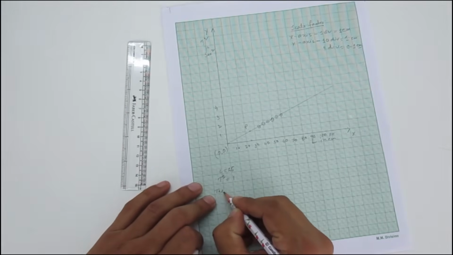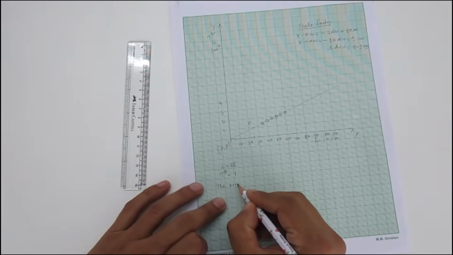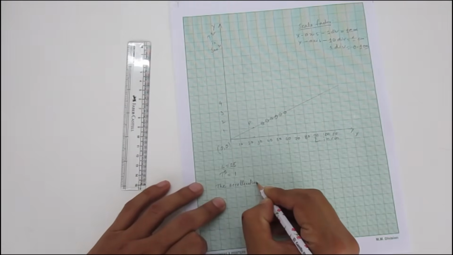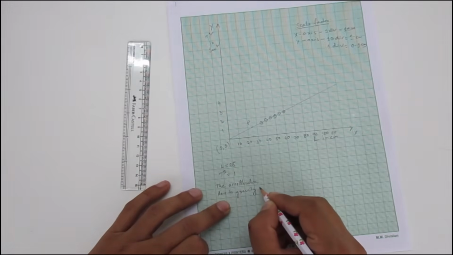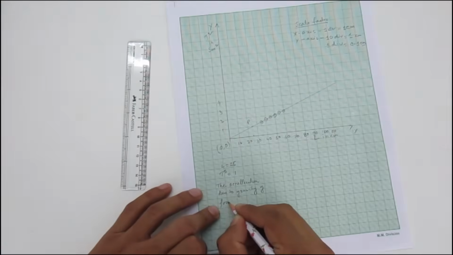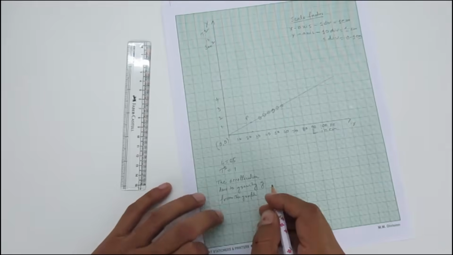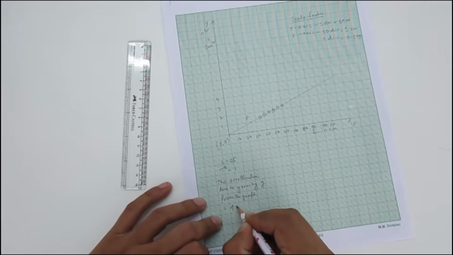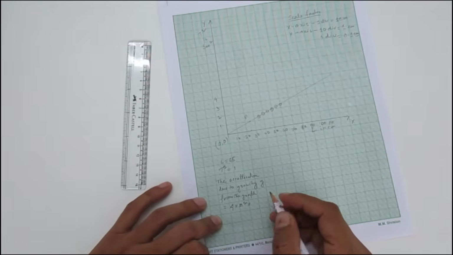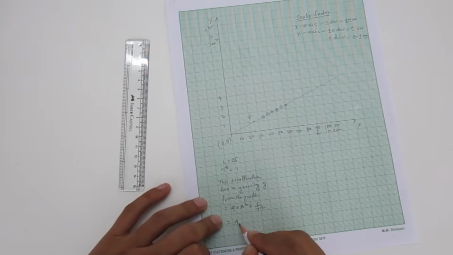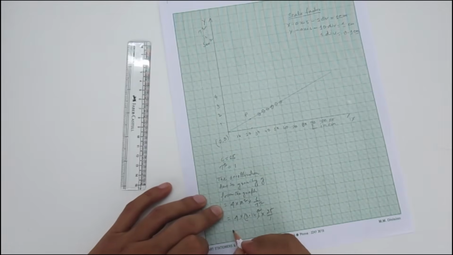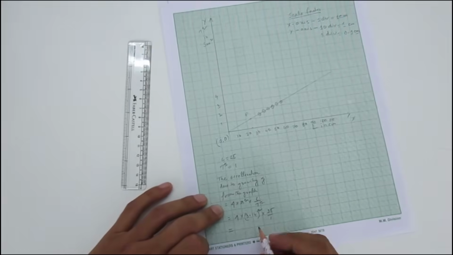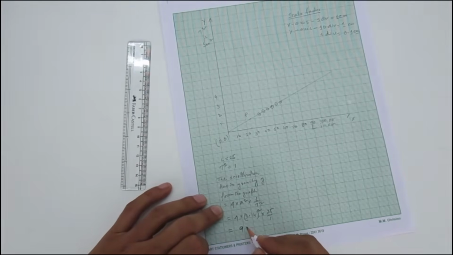Therefore, the acceleration due to gravity g equals 4 into pi square into L by T square, equals 4 into 3.14 square into 25 by 1, which comes out to be 985.96 centimeter per second square.